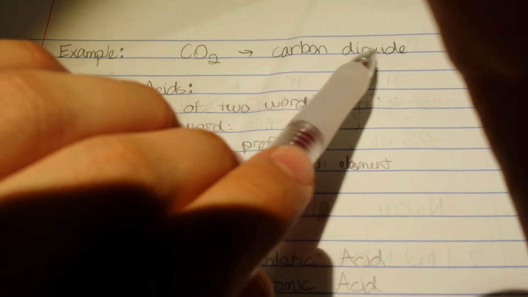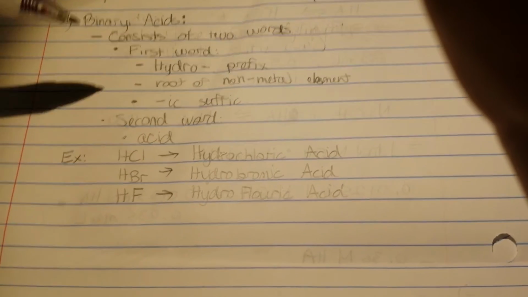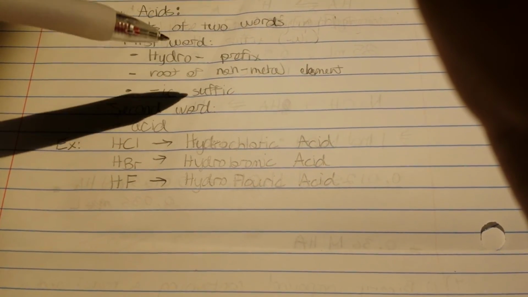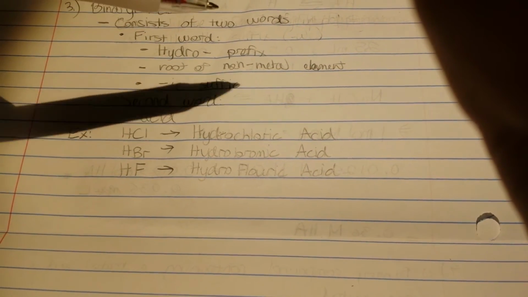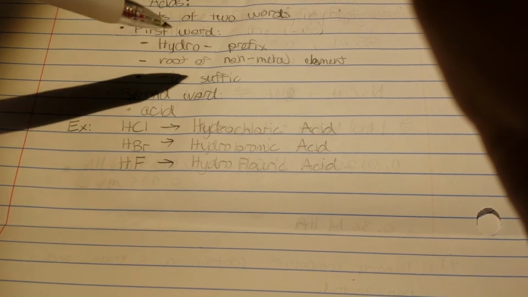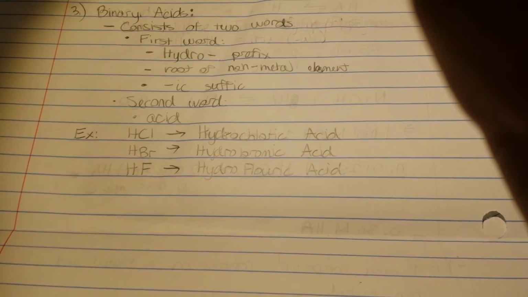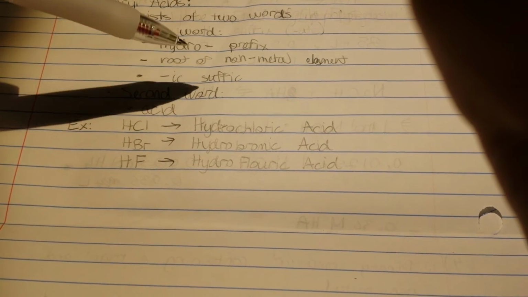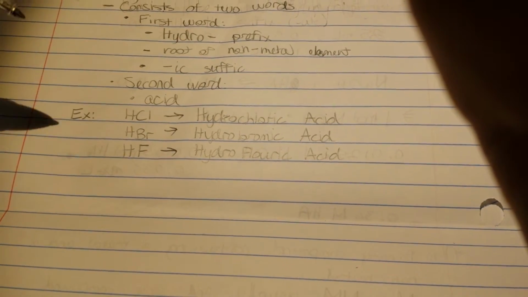It's a little more complicated than the ionic compound version. The last thing I'm going to explain is binary acids. This is very step-by-step. The binary acids consist of two words. The first word is hydro, the prefix signifying the H that's bonded in the binary acid. Then it consists of the root of the nonmetal element, with an "ic" suffix.